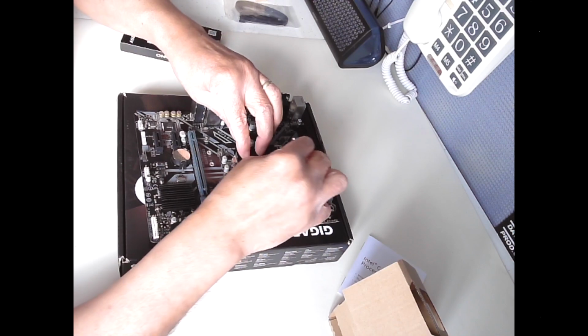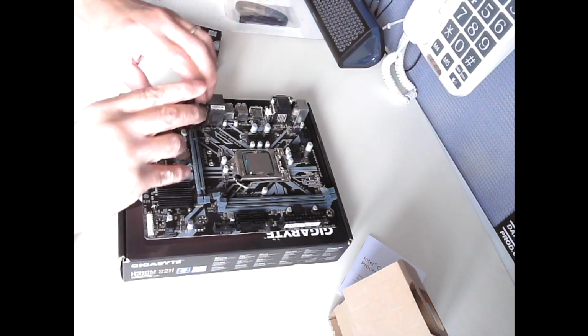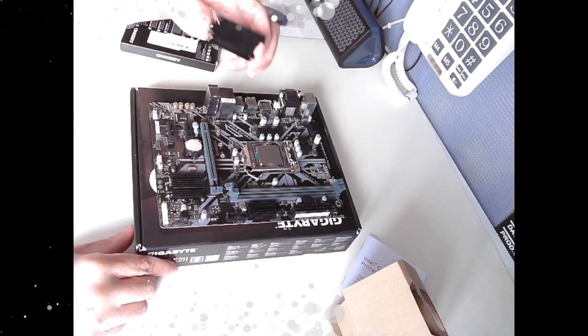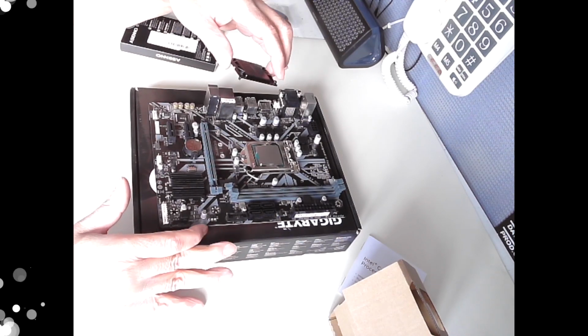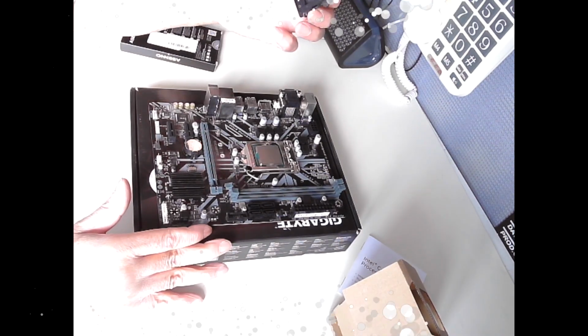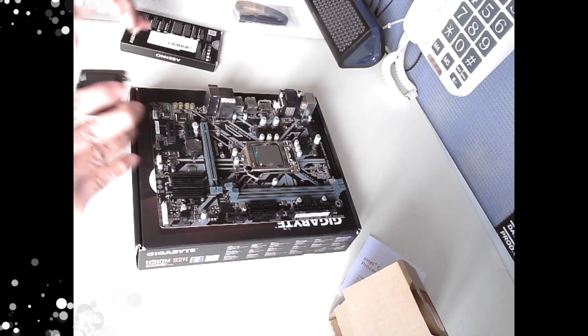Remember, under there. Save this. Now we're putting this in your box. Do not throw this away, because if anything goes wrong with this board while it's still under warranty and I have to send it back, this has to be replaced on the board. It's important, because all the pins are inside the socket on this board.